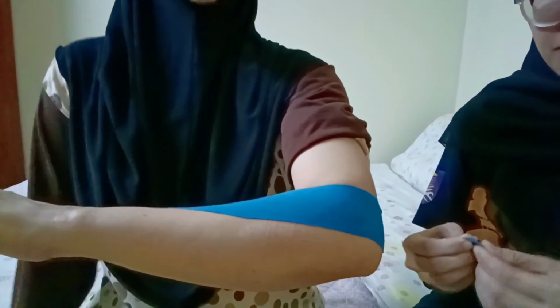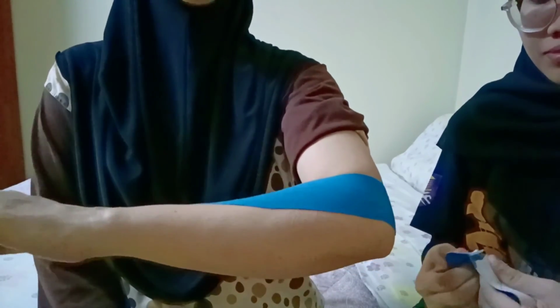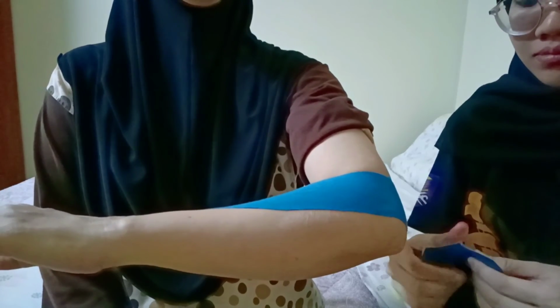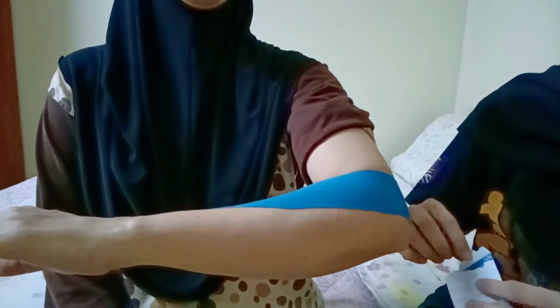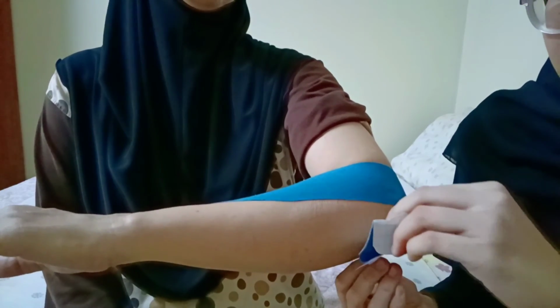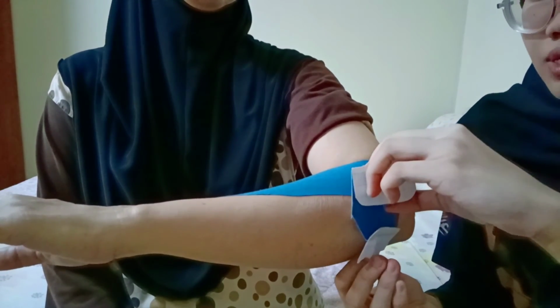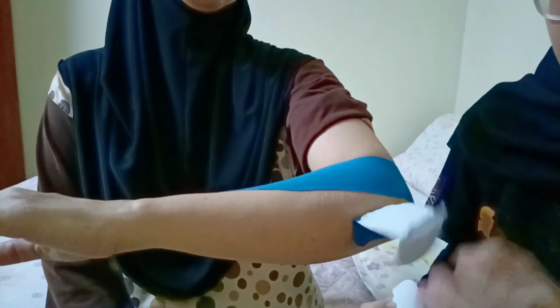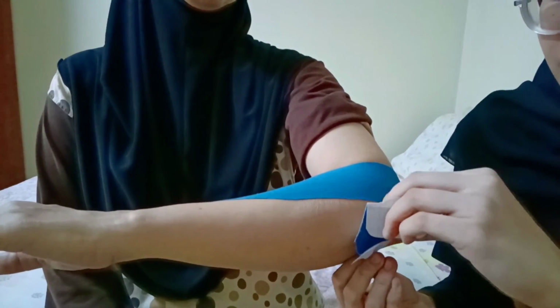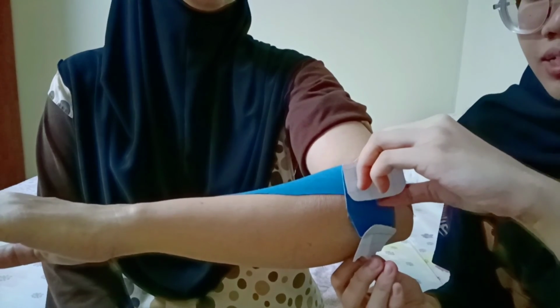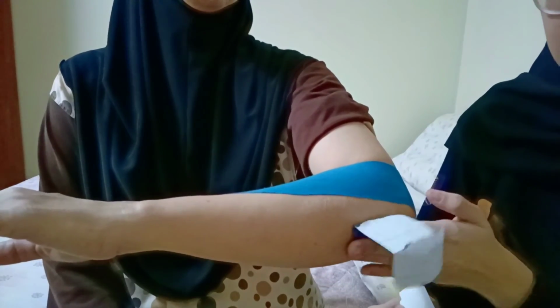For the second strip, the first anchor is below the elbow. Make sure there is no tension on the anchor.